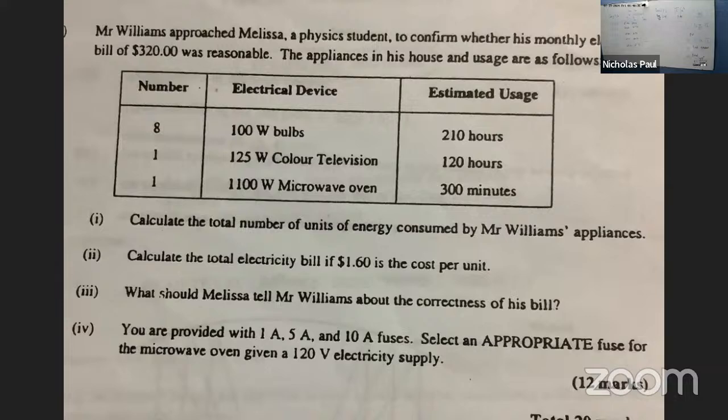One common mistake is that you forget to multiply the bulbs by 8. You have 8 bulbs there, so don't forget to multiply it by 8.